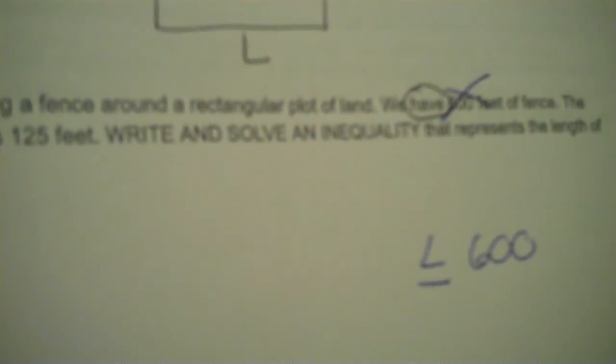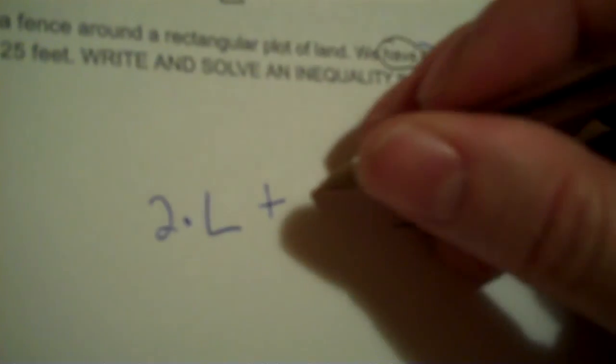You can cross out 600. Now what you're going to write though is you're putting that feet of fence around all 4 sides. Now 2 of the sides are labeled L, so that would be 2 times L or L times 2, whatever. Plus, then we have to put it around 2 more sides with W. Okay, so there's your inequality. Now you have to replace one of the letters.